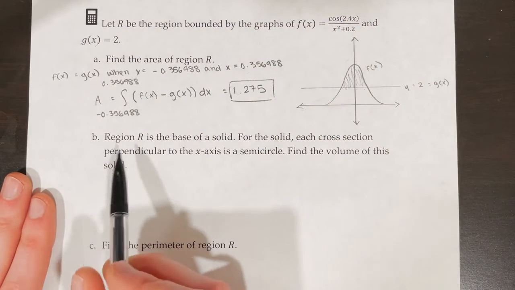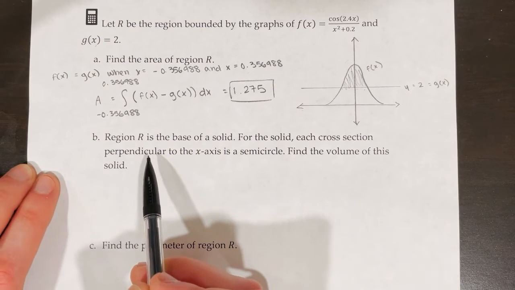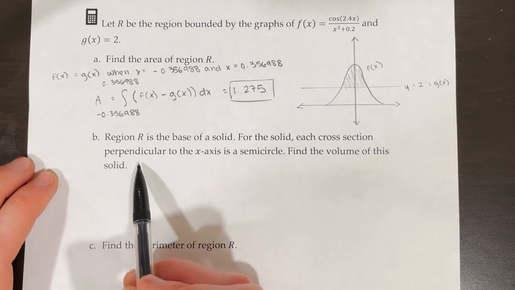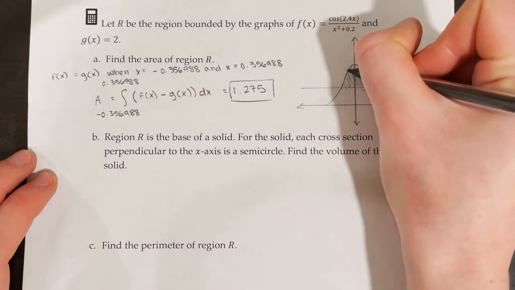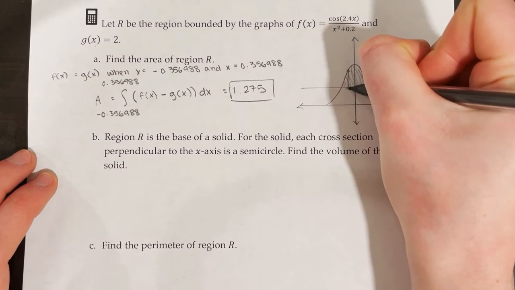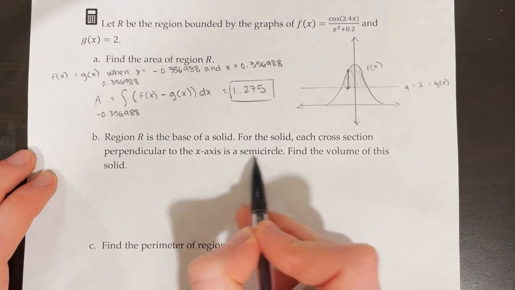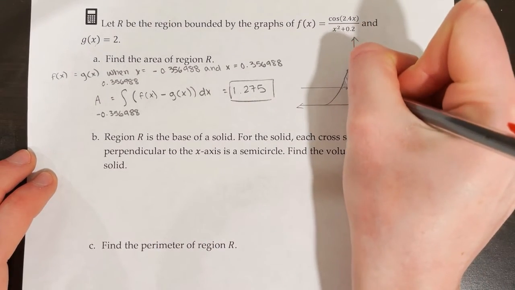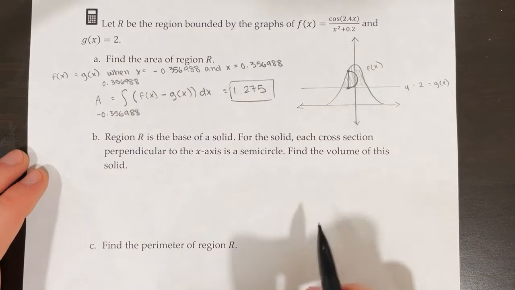Now part B says region R is the base of a solid. For the solid, each cross-section perpendicular to the x-axis, which I'm going to sketch out right here. We have cross-sections that are perpendicular to the x-axis, and they are semicircles. They're going to look just like this. Find the volume of this solid.